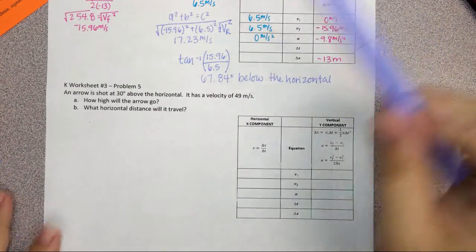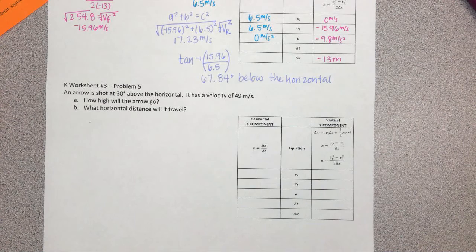Next one. This one is a non-horizontally launched projectile. So it's going to have some components that L students may not understand or want to listen to. So this one is a K-only problem. This is from Worksheet 3, Problem 5.